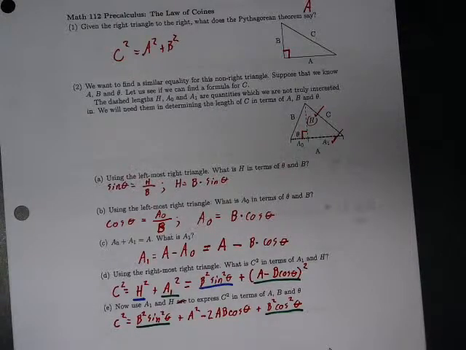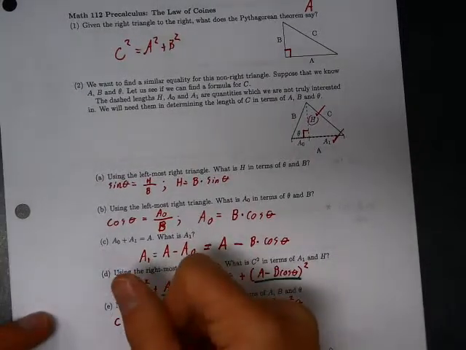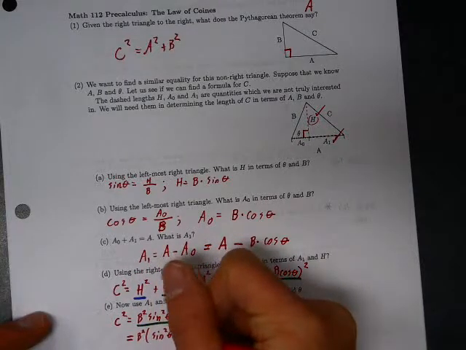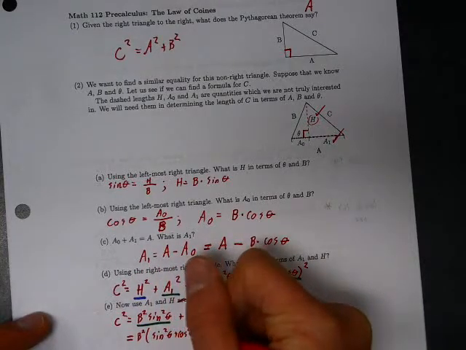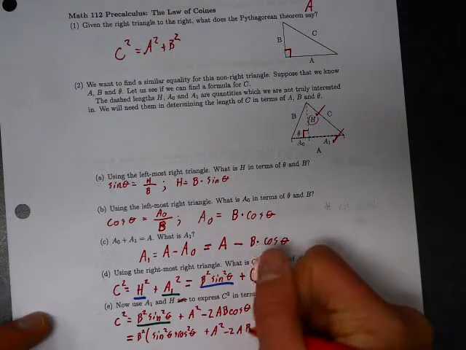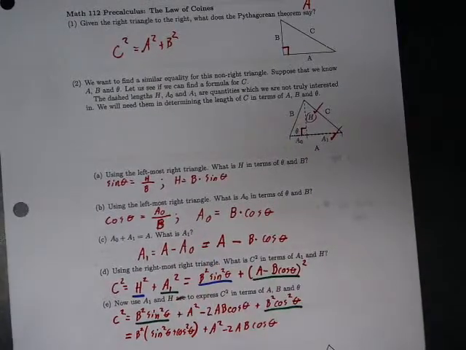So imagine doing that in your head. You would get b squared times sine squared theta plus cosine squared theta, plus a squared minus 2ab cosine theta. Oh, parentheses matter. What's sine squared plus cosine squared? 1.